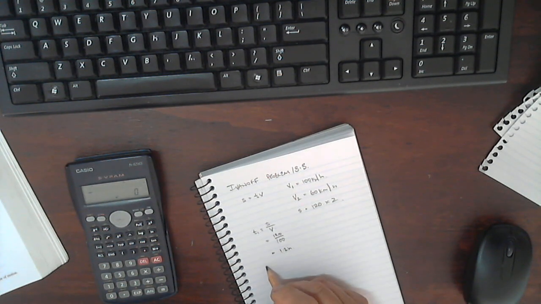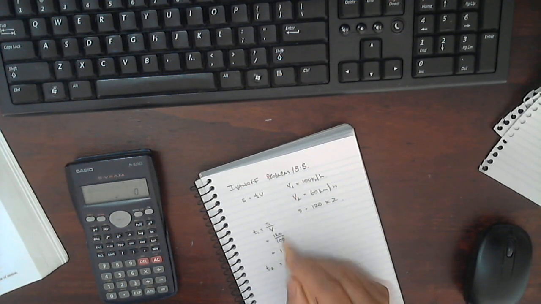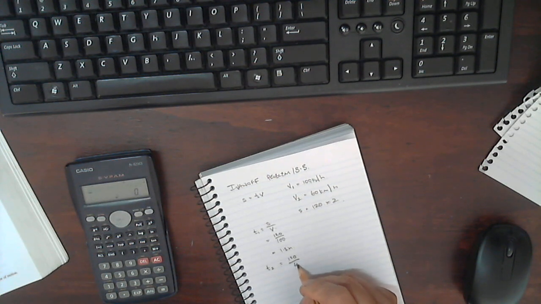And for T2, it's the same again: 120 kilometers over 60 kilometers an hour, which equals 2 hours. So now we have a total time of 3.2 hours.